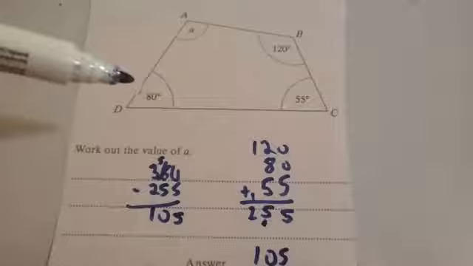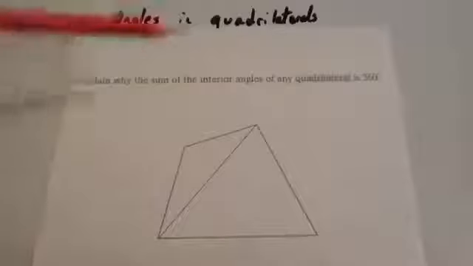So to find a missing angle in a quadrilateral, you add up the angles that they give you. There'll typically be three of them, and then you take it away from 360. If they ever have a right angle, just write 90 degrees beside the little square and then do it the same way. Okay, here's another type of question.